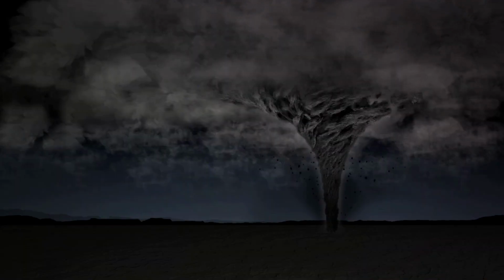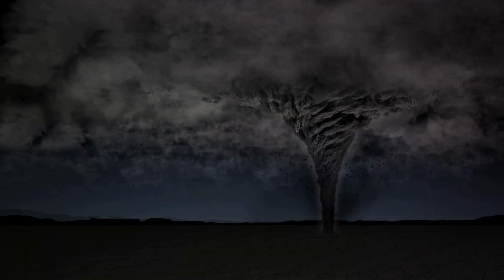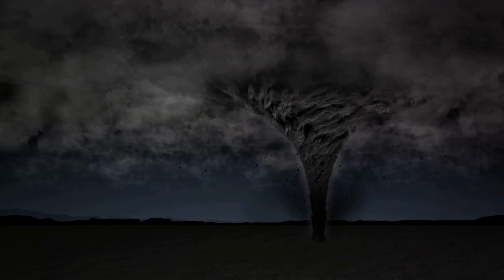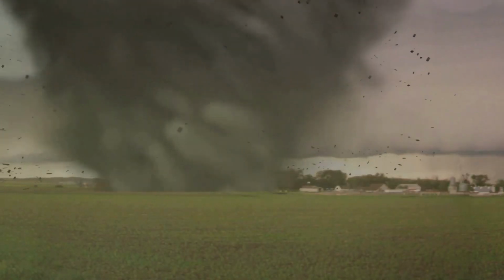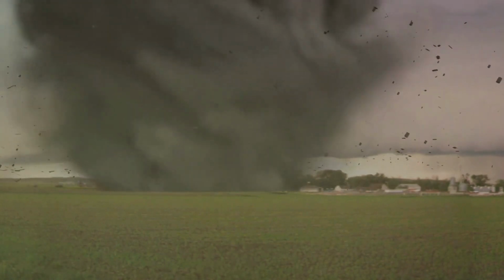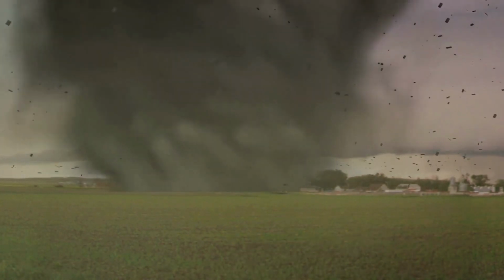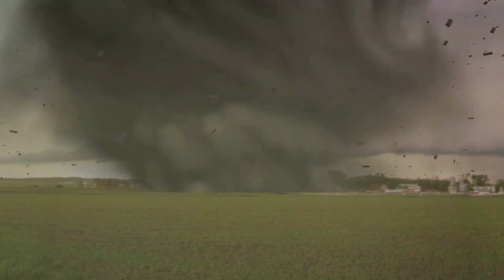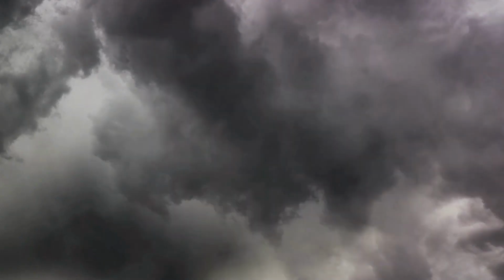Tornadoes, those swirling vortexes of wind and debris, are born from the womb of severe thunderstorms. But not just any thunderstorm has the power to create a tornado. It takes a specific kind of storm, one that has the perfect blend of ingredients to give birth to such a powerful phenomenon. Let's dive into the mechanics of this.